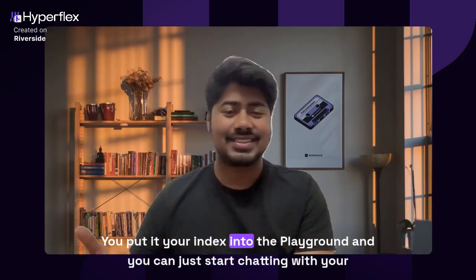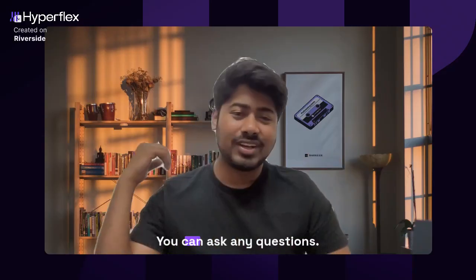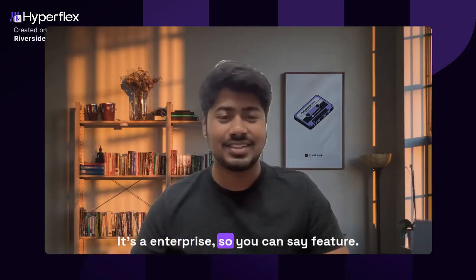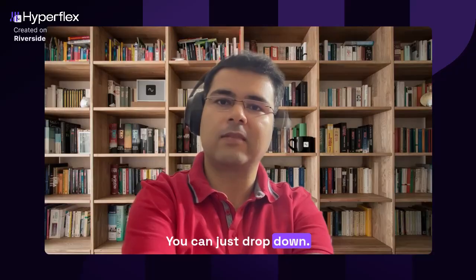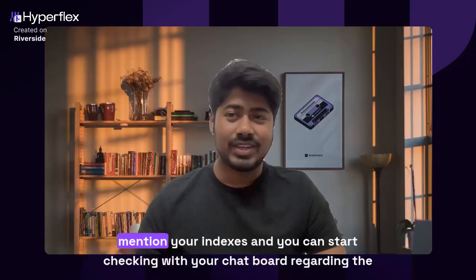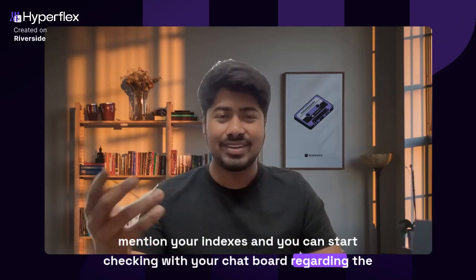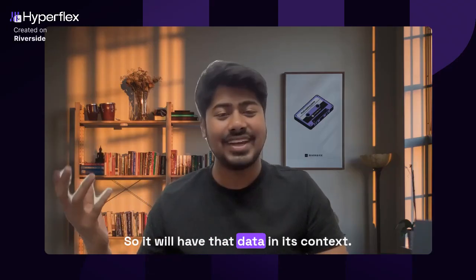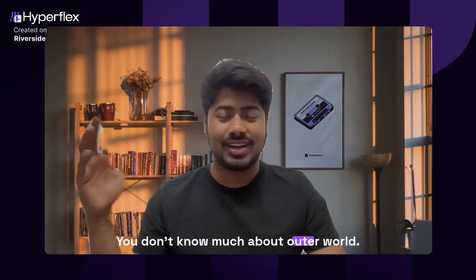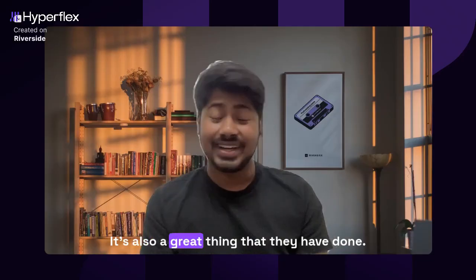You put your index into the Playground and you can just start chatting with your chatbot. Just say, explain my data. You can ask any questions, and you don't need to configure anything. It's an enterprise feature. You can just drop down and select which indices, it's like mentioning an index pattern, and you can start chatting with your chatbot regarding the data. So it will have that data in its context. It doesn't know much about the outer world, so it will give you very specific answers regarding your data too. It's also a great thing that they have done.